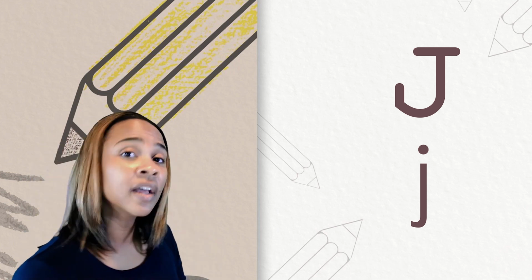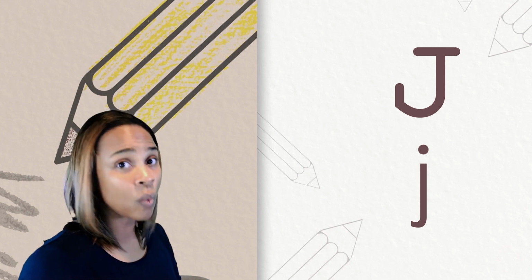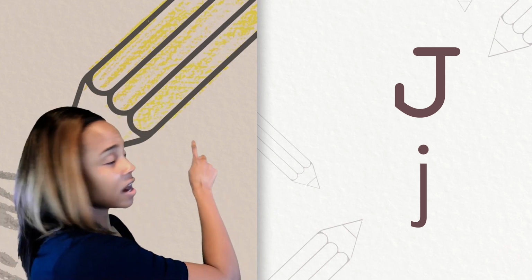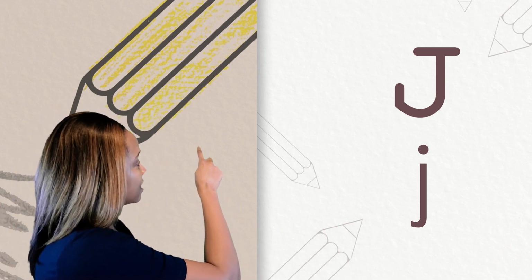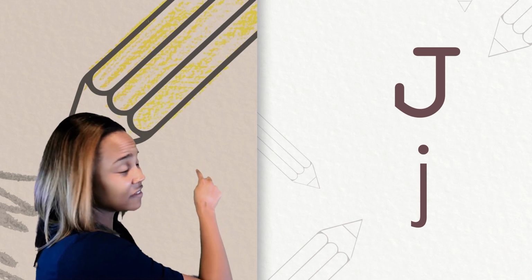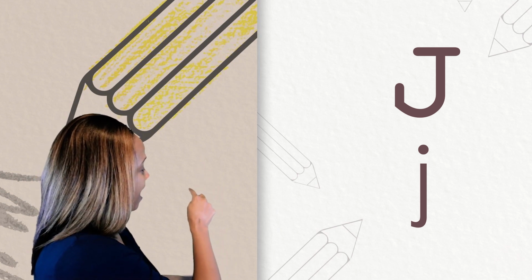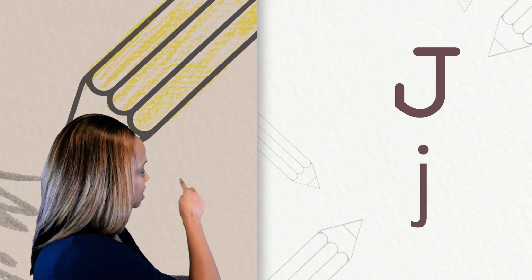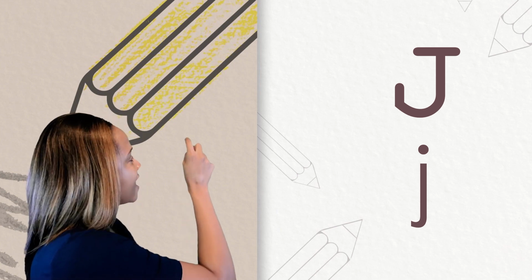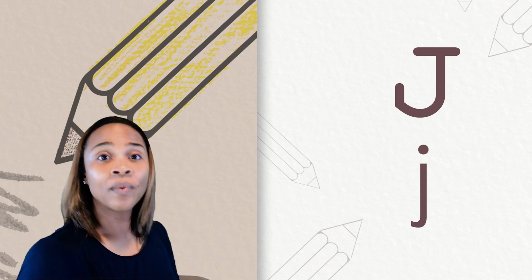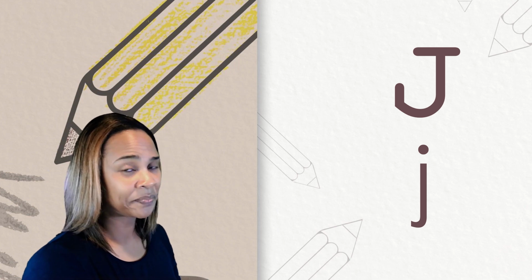Now let's try lowercase j. Watch first. Starting at the belly line, I'm going to make a line coming down past the foot line to the tail line and then coming back up just a little bit with a little hook. And then I'm going to put a dot right on top of my line.